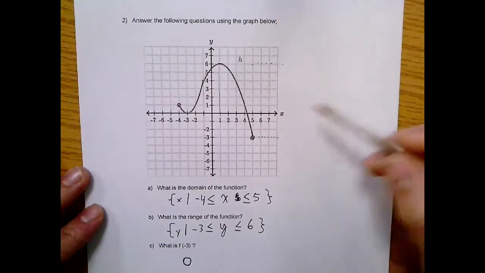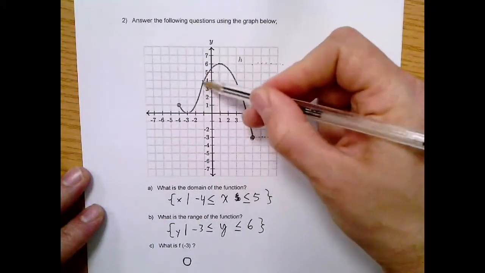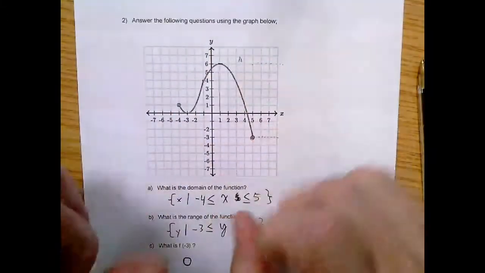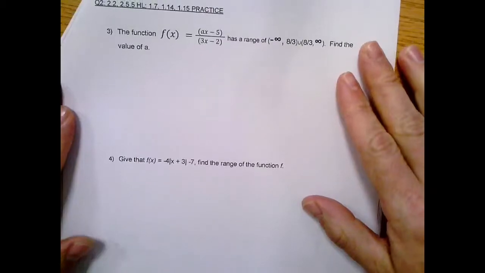So you just go to the x and then find the y where you hit your function. There you go. Let's go to question number 3. All right, we are here at question number 3.